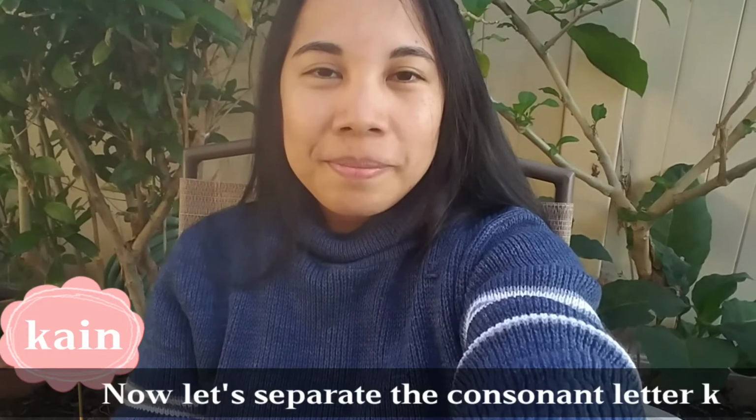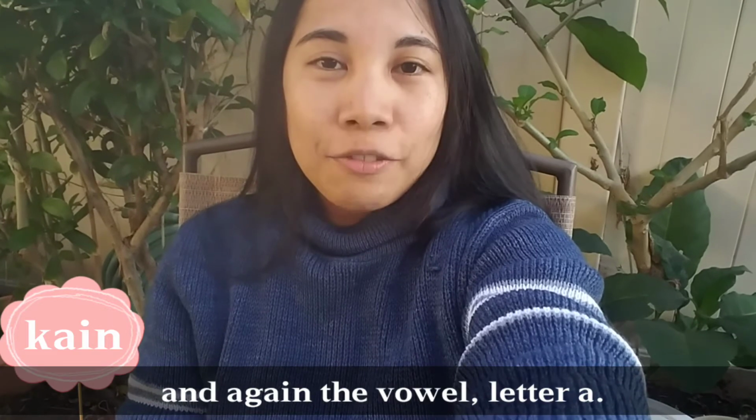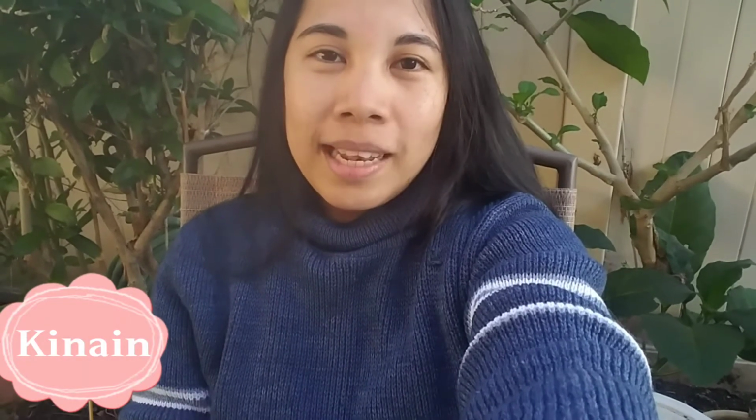In forming the past tense, it's just the root, kain. Now, let's separate the first consonant, letter K, and the vowel, letter A. Make a space. Let's put in between letter K and letter A. So now we have the past tense, kinain. Now we're done using the affix in as a suffix and as an infix.